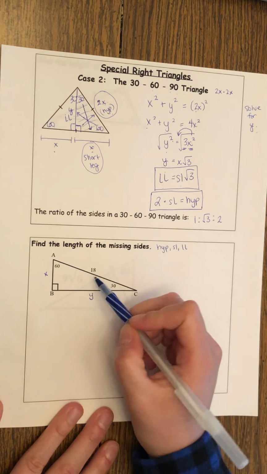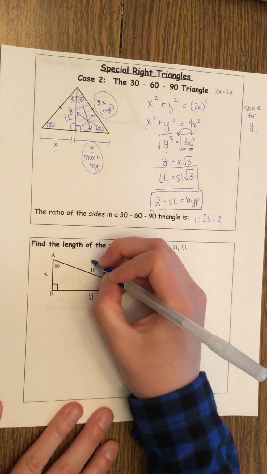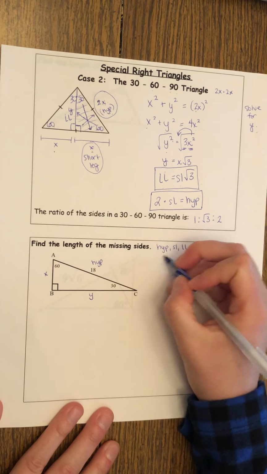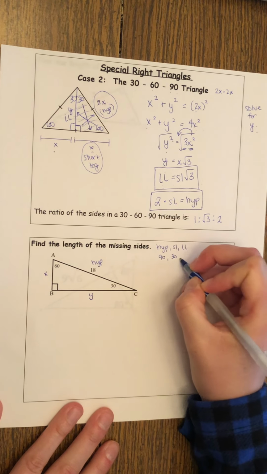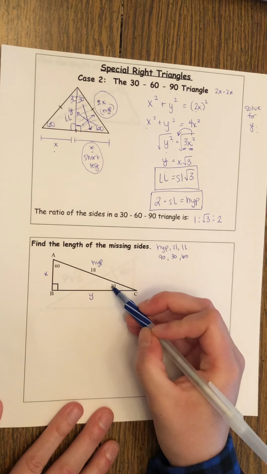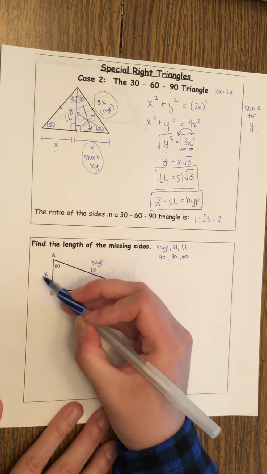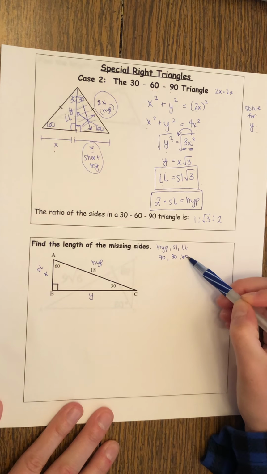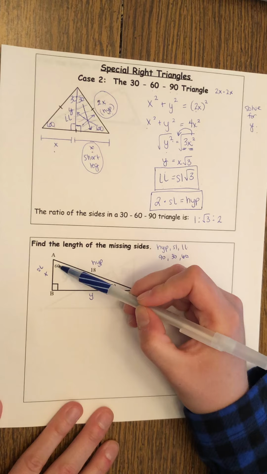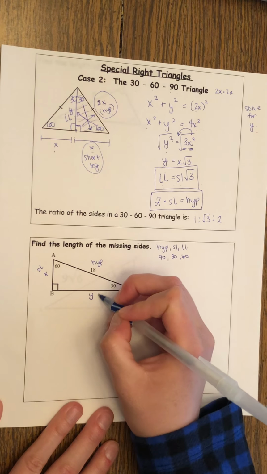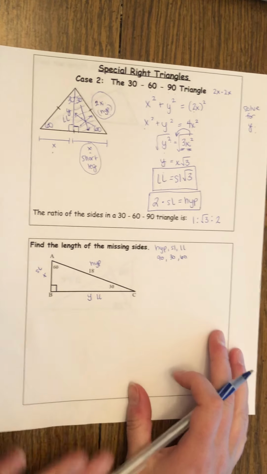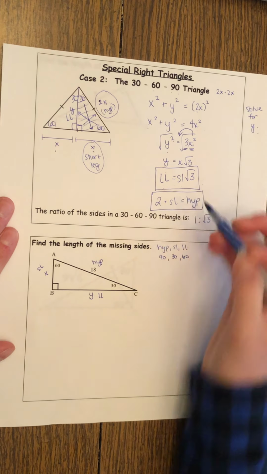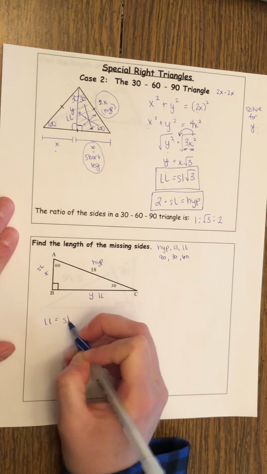So the hypotenuse is across from the 90-degree angle. So 18 is the hypotenuse. The short leg is always across from the 30-degree angle. So at 30 degrees, we look across. Here I wrote X, so this is the short leg. The long leg is always across from 60 degrees. So at 60 degrees, we look across. Here's the long leg. And for every problem that I do, I'm going to start by writing these formulas down.